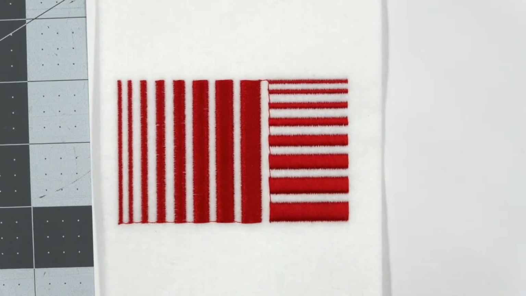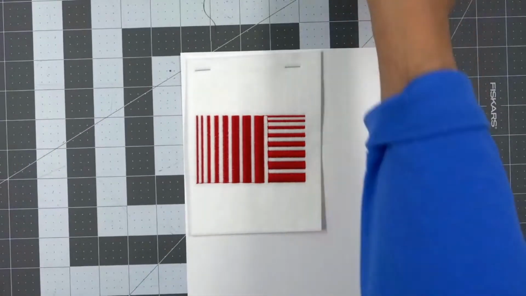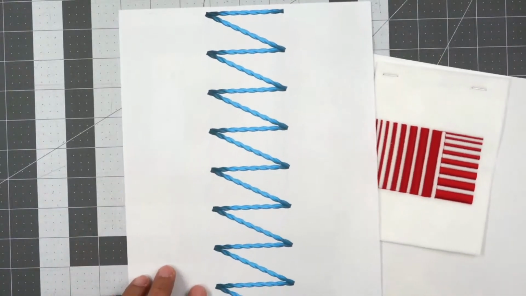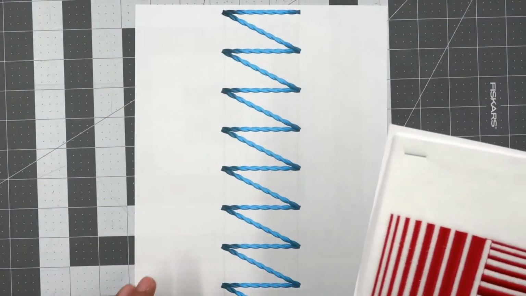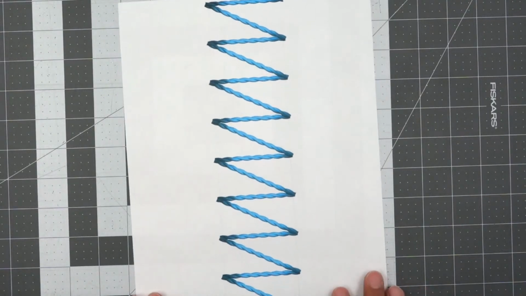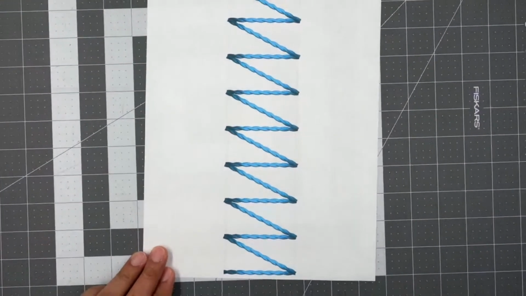If we were to zoom in, it will look something like this right here. This is what it will look like. This is how a sand stitch is broken down. Hold on, let me zoom out.